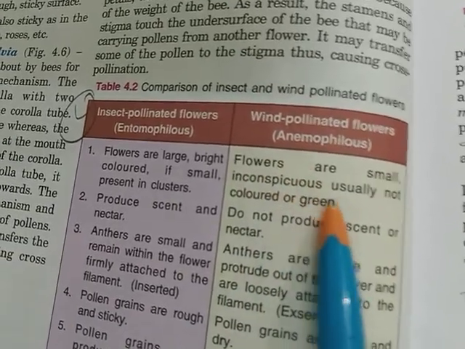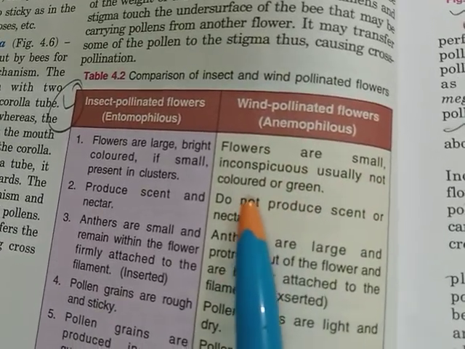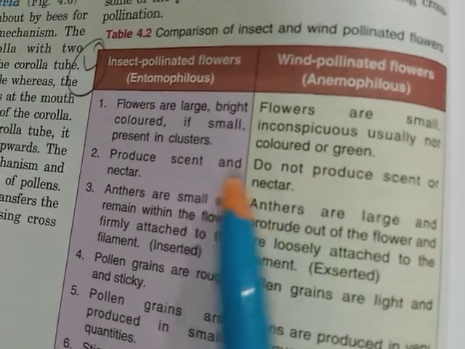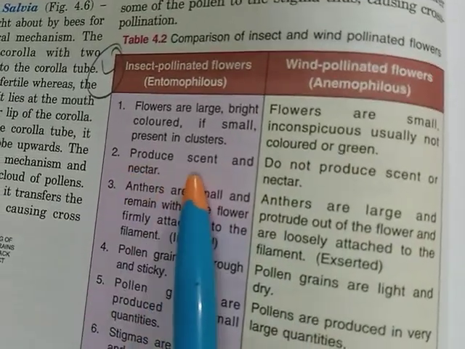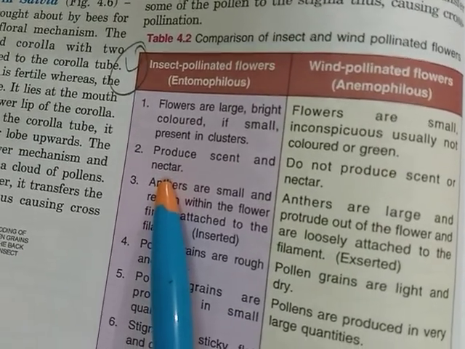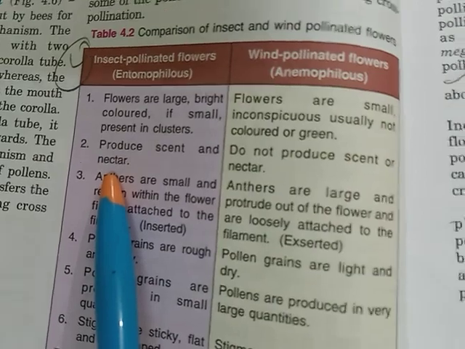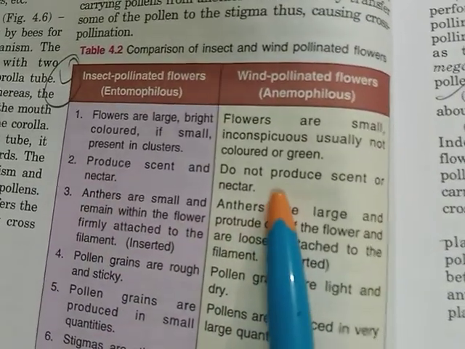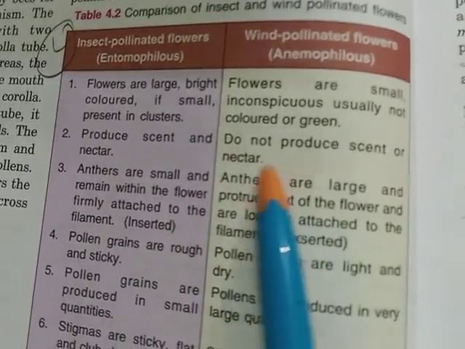In wind pollinated flowers, they are small and usually not colored or green. Insect pollinated flowers produce scent and nectar to attract the insects, and wind pollinated flowers do not produce scent or nectar.